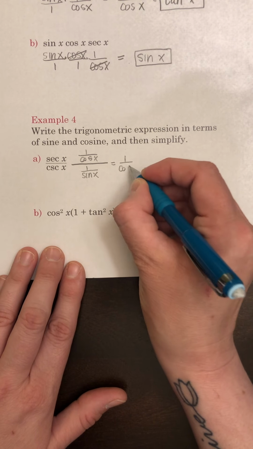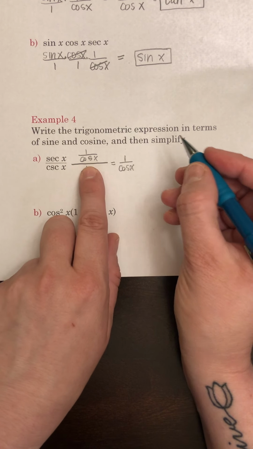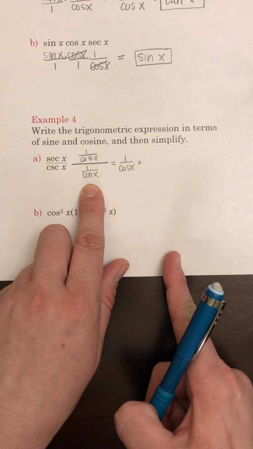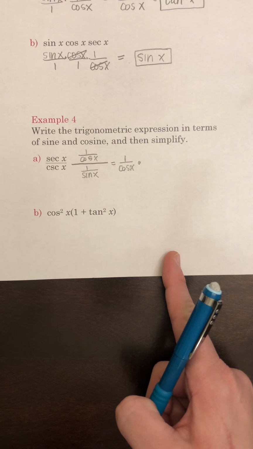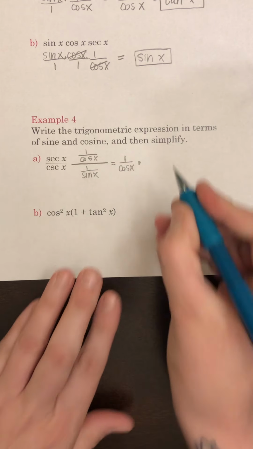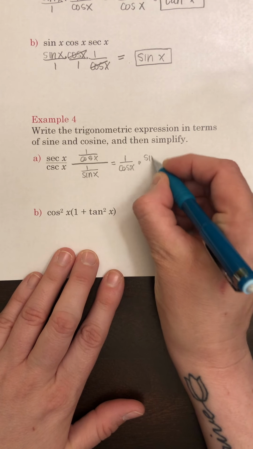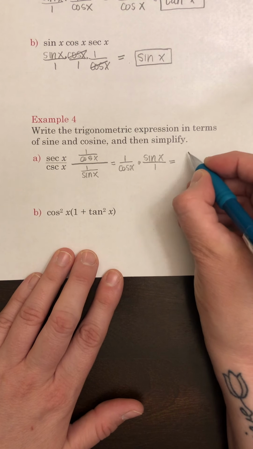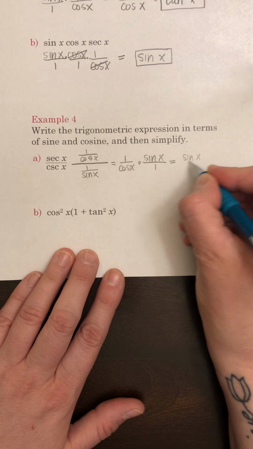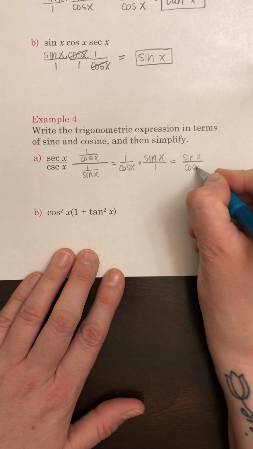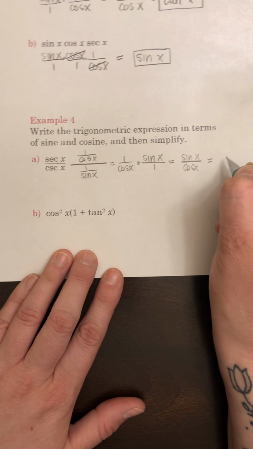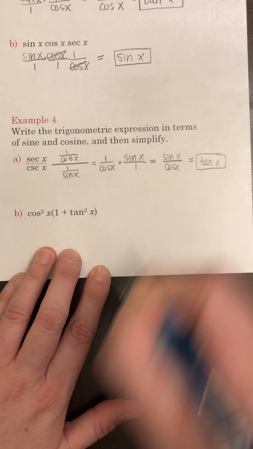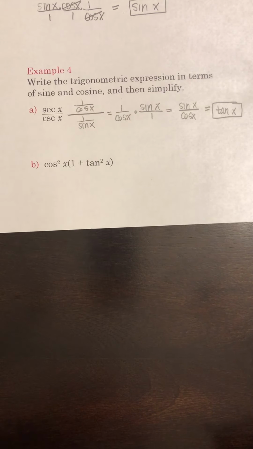So I have 1 over cosine x. I'm going to change division to multiplication, and I'm going to change this fraction to the reciprocal. So remember, I'm changing dividing into multiplying by the reciprocal. So I'm going to multiply by sine x over 1. If I multiply straight across, I get sine x over cosine x, and that simplifies to tangent x. And that's our final answer for A.